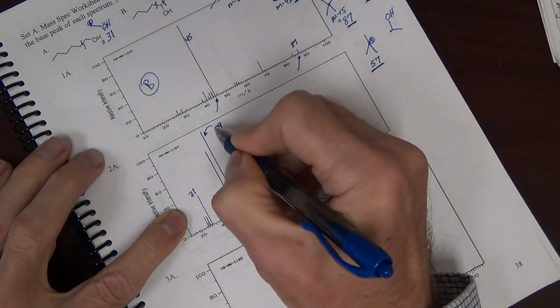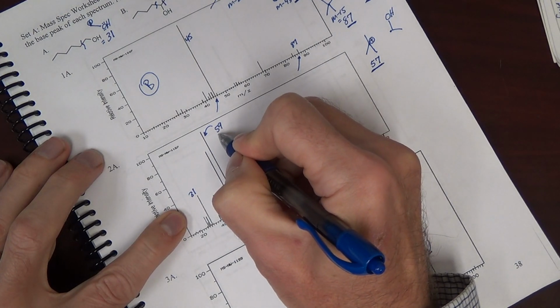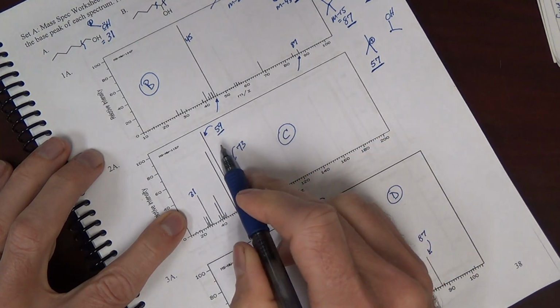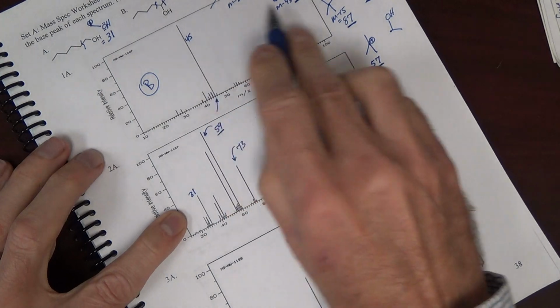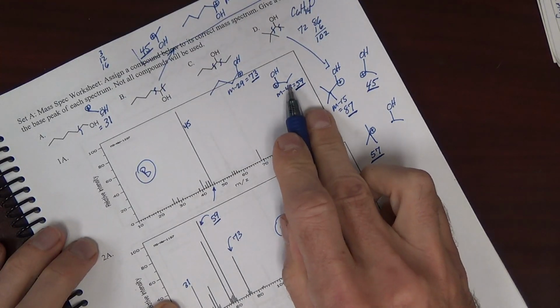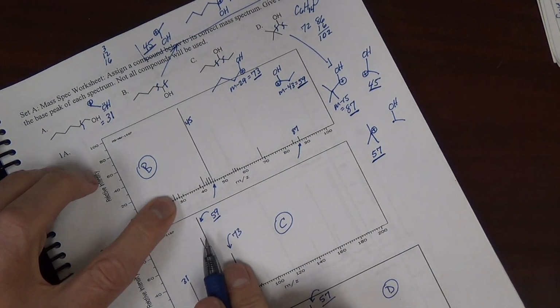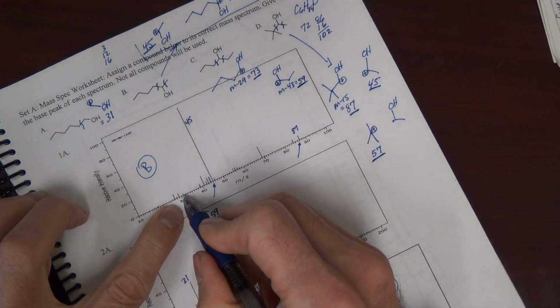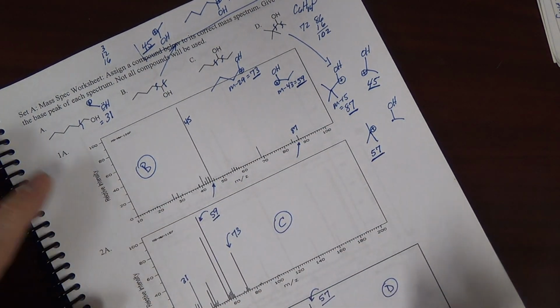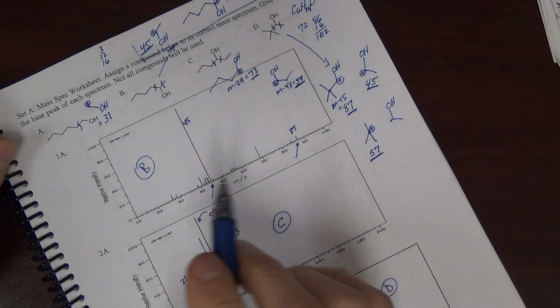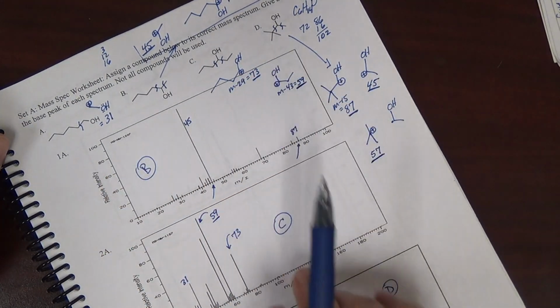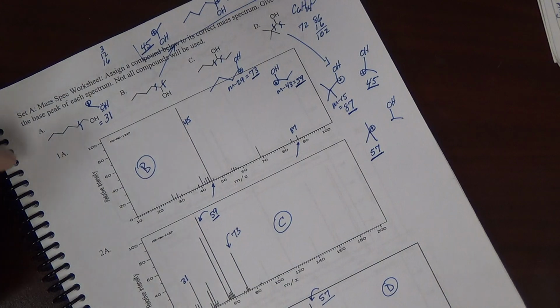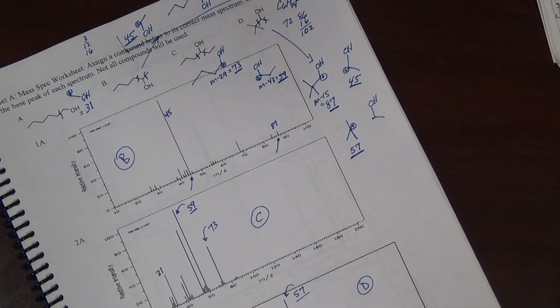We want to make sure that we're predicting a 59, and indeed we do with compound C. And in the first spectrum, 31 is quite small. So I'm pretty confident that we have B, C, and D assigned, and compound A is the fourth one that is not assigned.